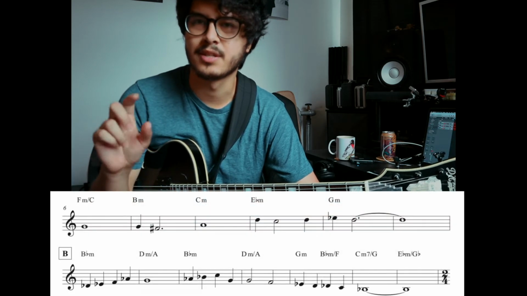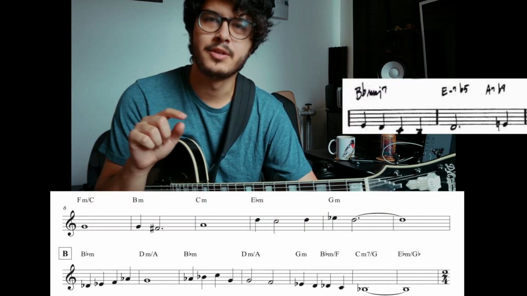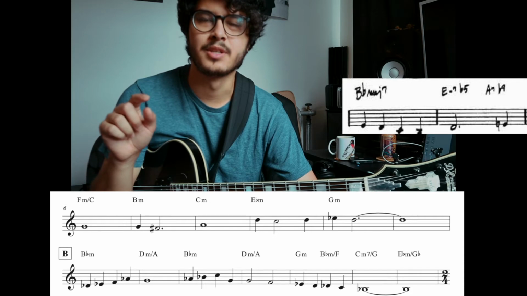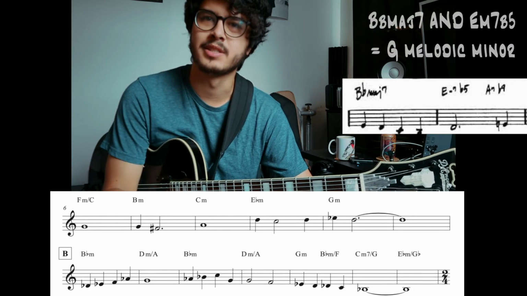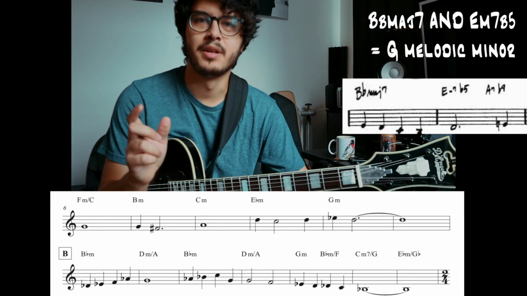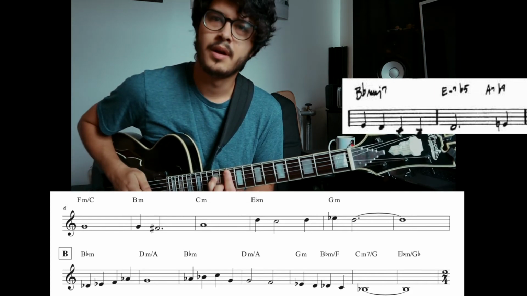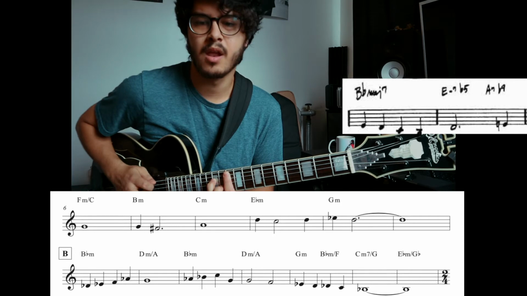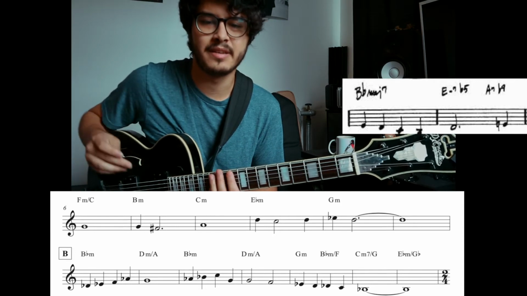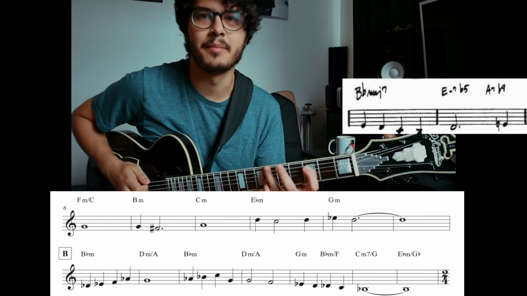So between the end of the A section and the B section, what I did was actually manipulate the form a little bit. B flat major 7 and E half diminished actually share the same melodic minor parent scale, which allowed me to sustain this melody while still retaining the form. And now I'm in the E half diminished. And now we're going to A7 altered, where I can then hang on the B flat minor.